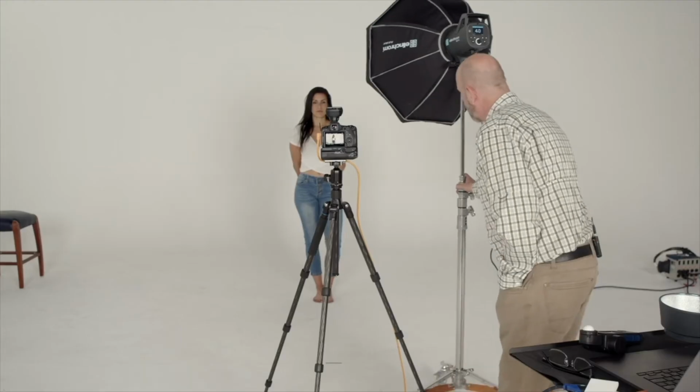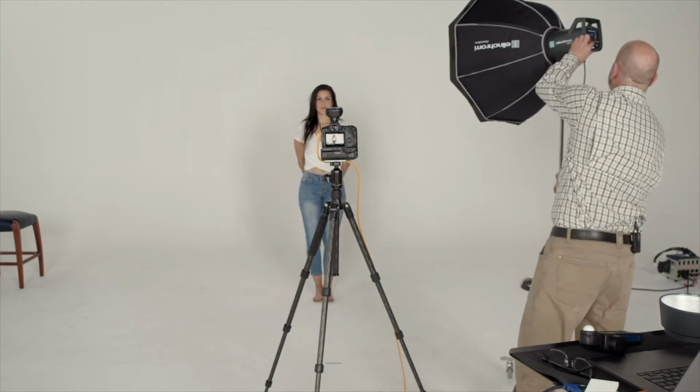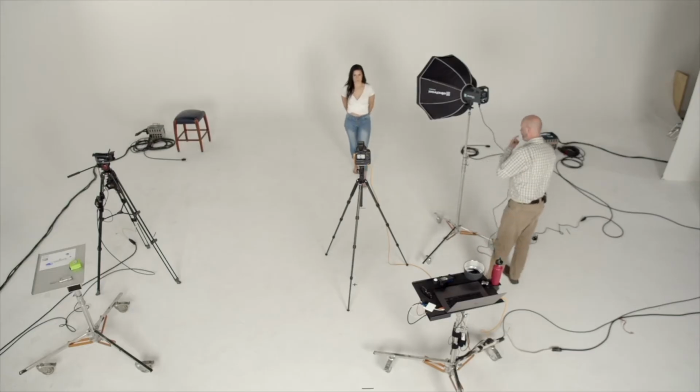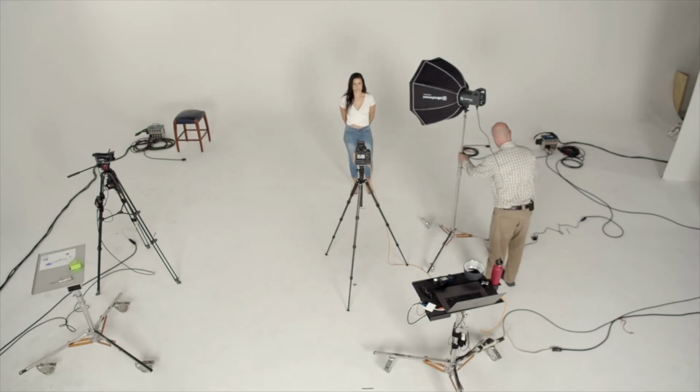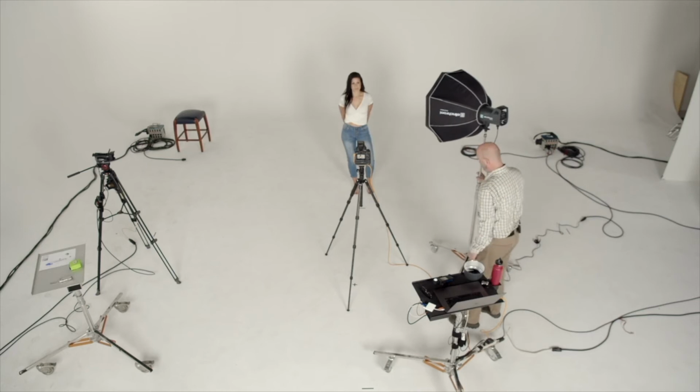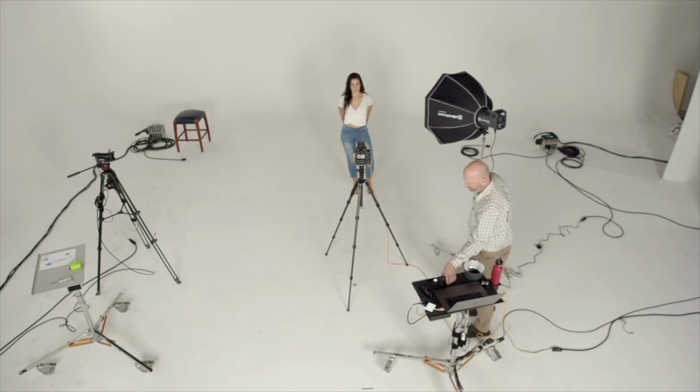The other thing that we can do is I'm going to take my light here. I'm just going to put it to the side. Teresa, I want you to walk forward about 4 or 5 steps. Just keep coming. There you go, right there. Now what happens is I can shoot something similar and meter this light.